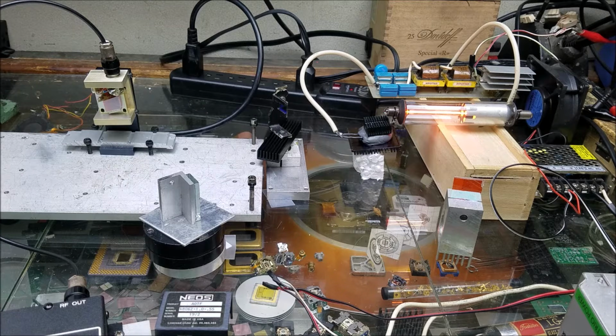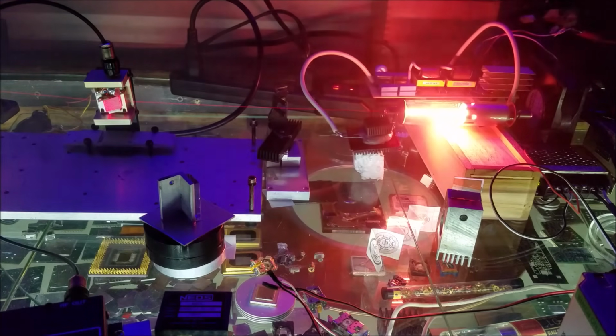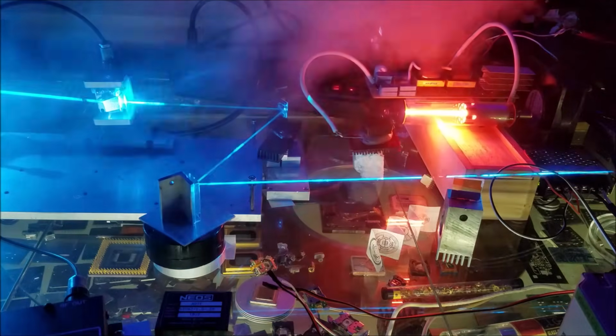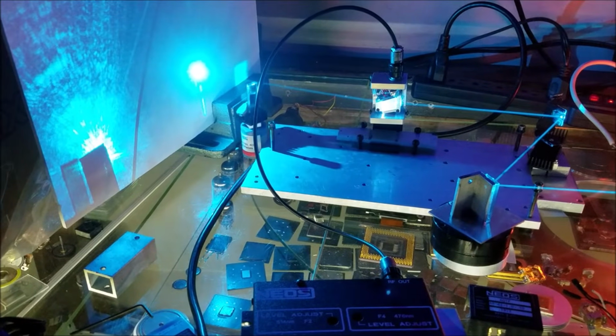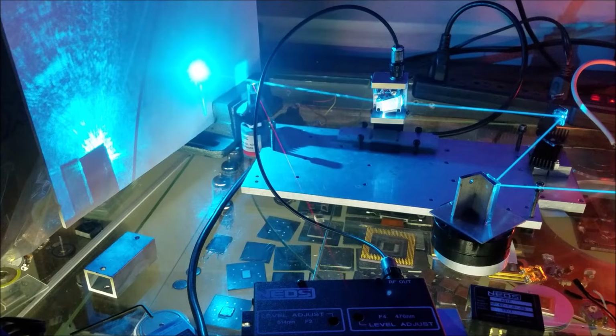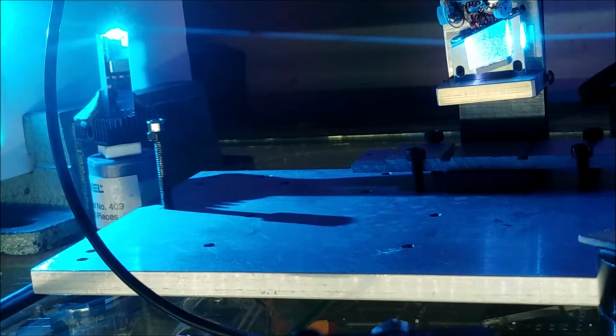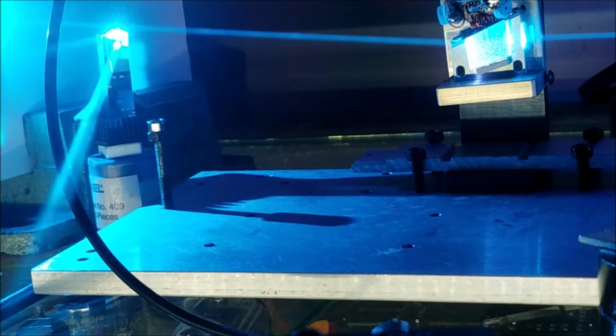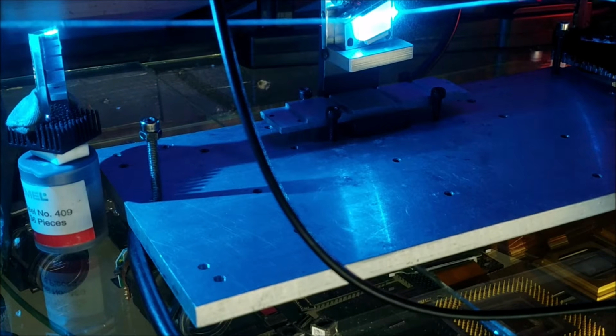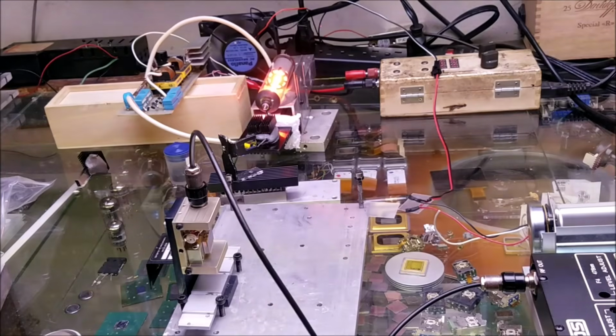I'm going to turn off the light and we can see what the optical train looks like, and then a little bit of what this looks like over here. What rubbish video footage that was.